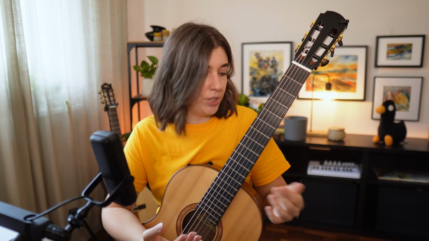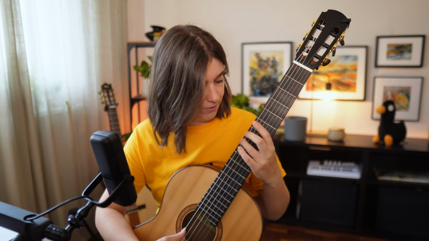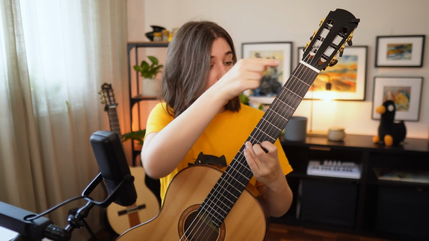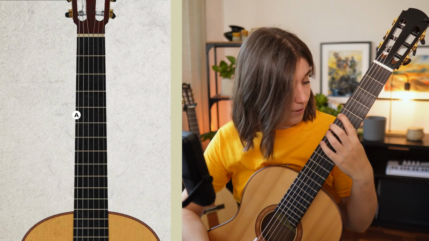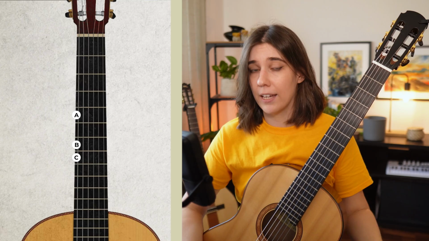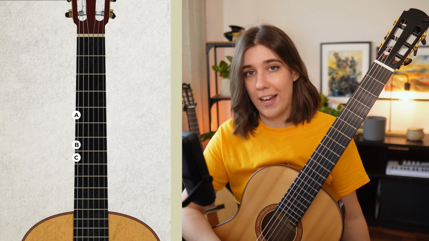Okay, this is just a great reference point to find notes quickly, because let's say you want to know what note this one is. You don't have to count up from the 1st fret. You can just go from the 5th fret, because you already know that in the 5th fret on the E string we have an A. So you can just count up A, B, C. Okay, so it's going to make counting and finding notes faster.